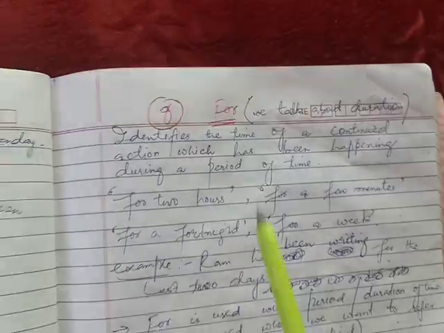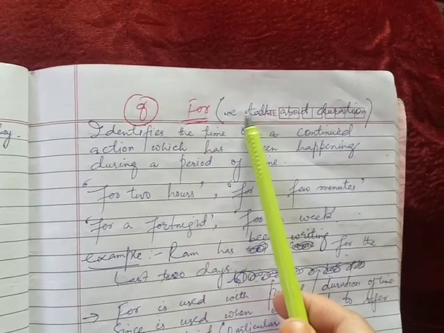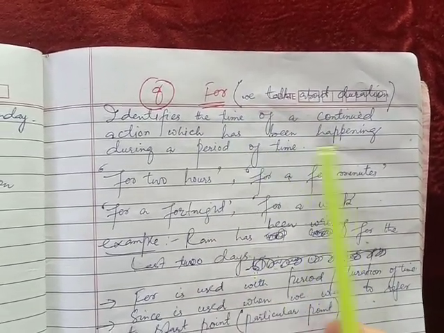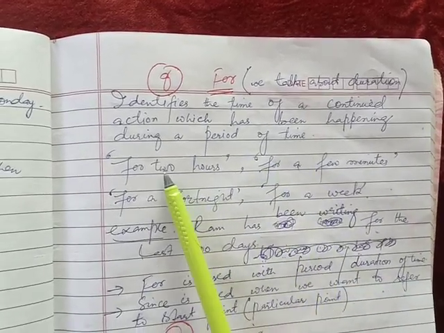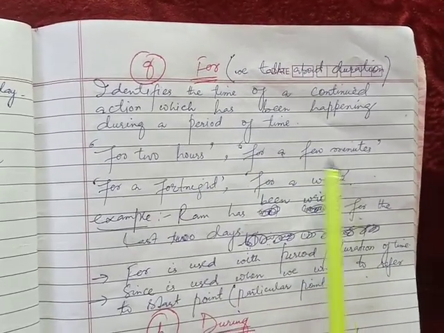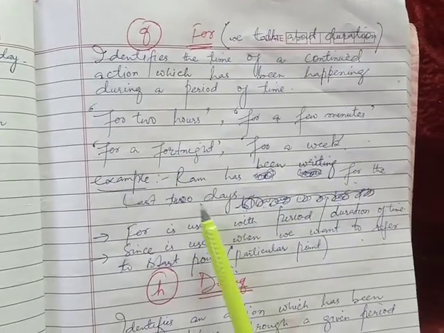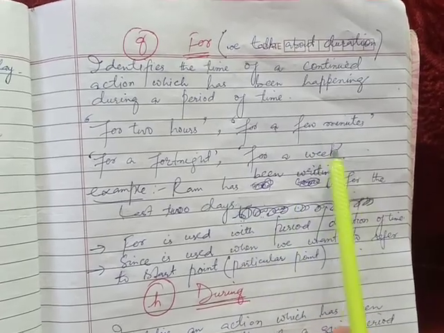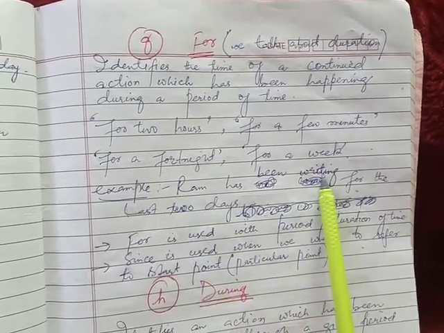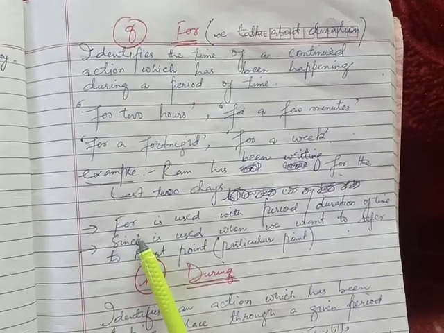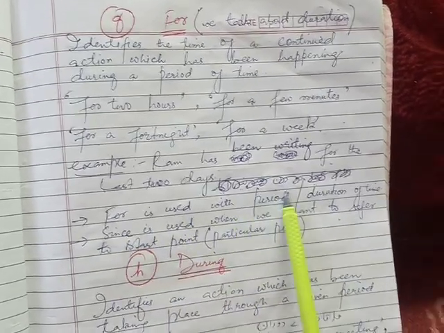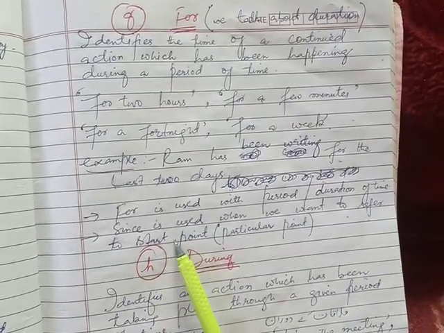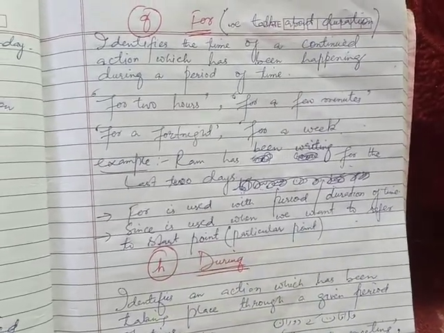And in the same way, for talks about duration. For identifies the time of a continued action which has been happening during a period of time. For example, for 2 hours, for a few minutes, for a fortnight, for a week. For example, Ram has been writing for the last 2 days. My dear students, here we talk about duration of time. So you should remember this important thing. For is used with period or duration of time, and since is used when we want to refer to a start point or particular point.